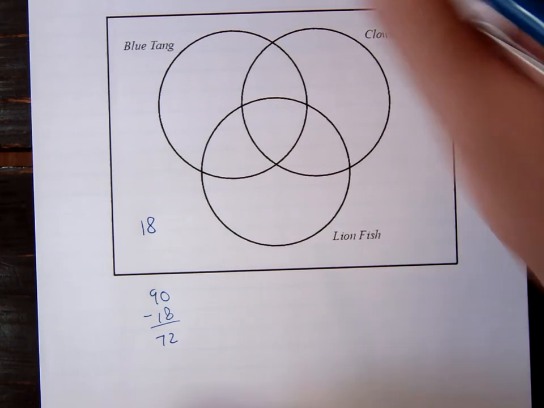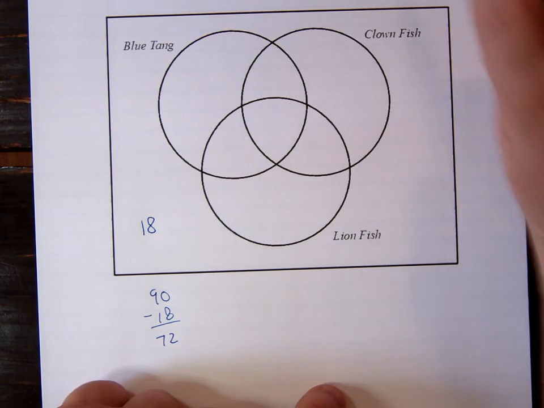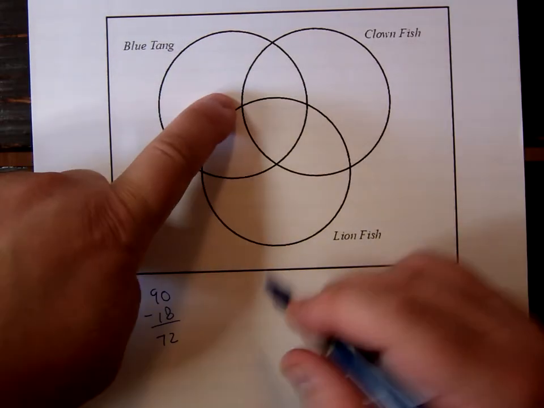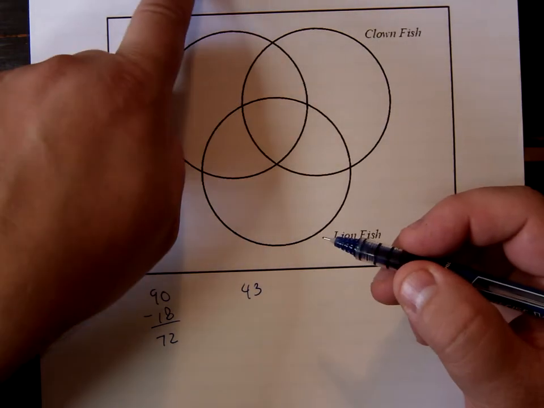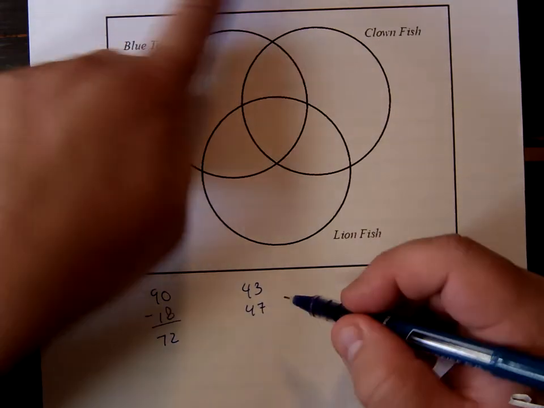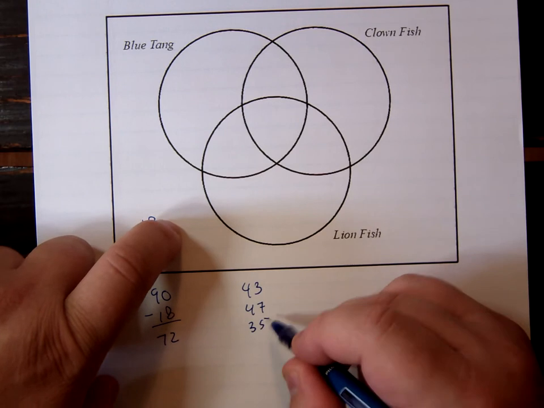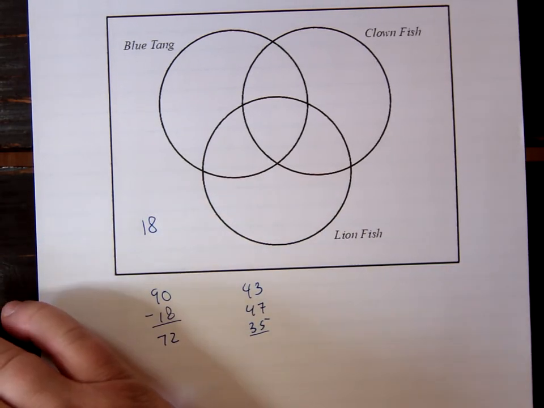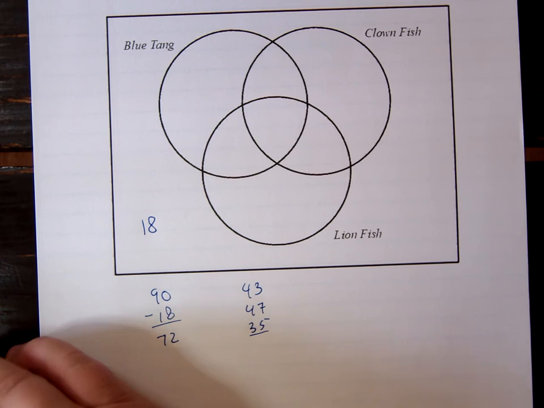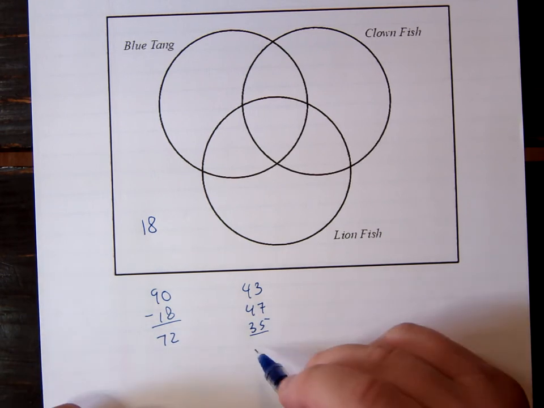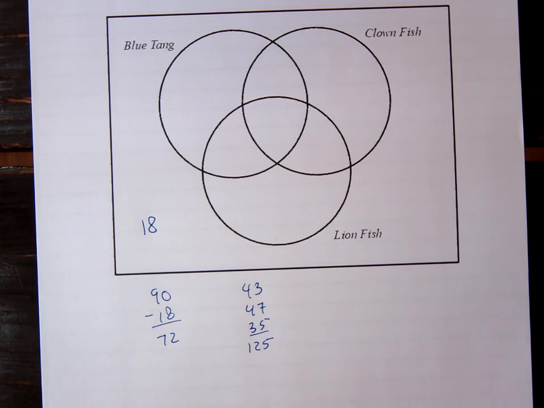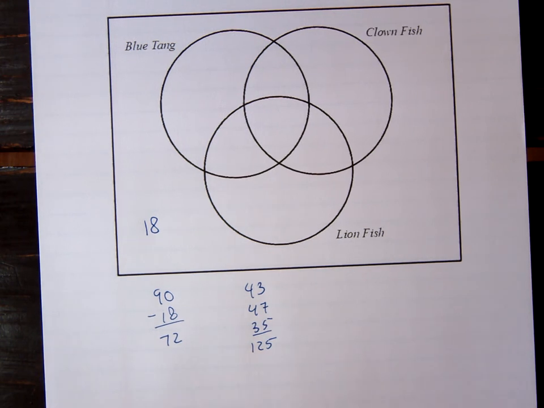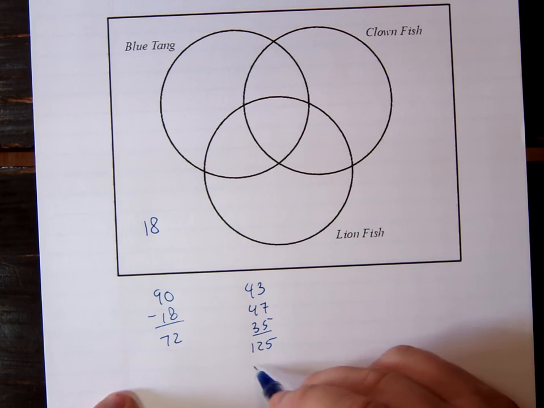Well, if I add up the total, the blue tang, there were 43 people, 47 own a clownfish, and 35 a lionfish. 43, 47, 35. $125, and take out the 72.